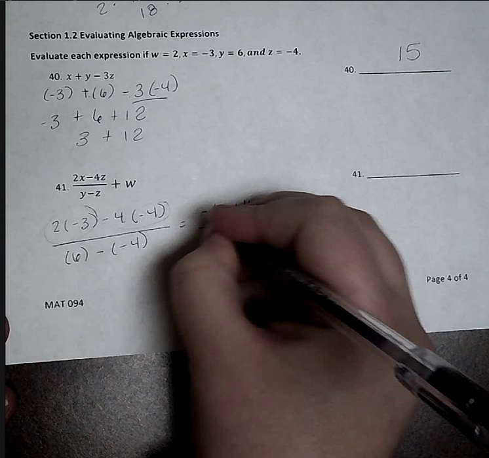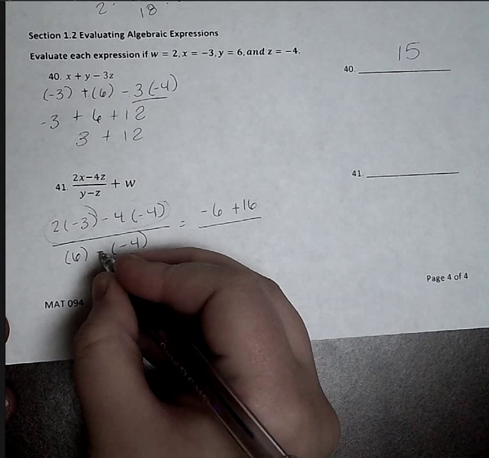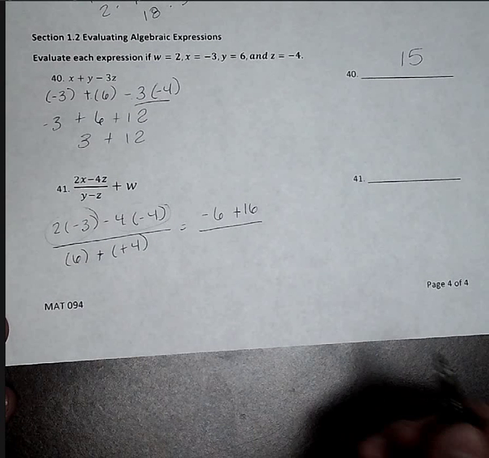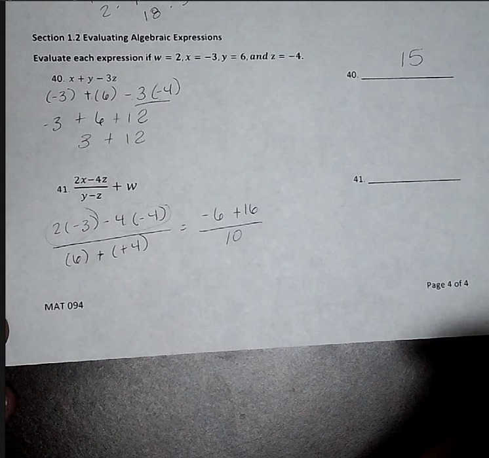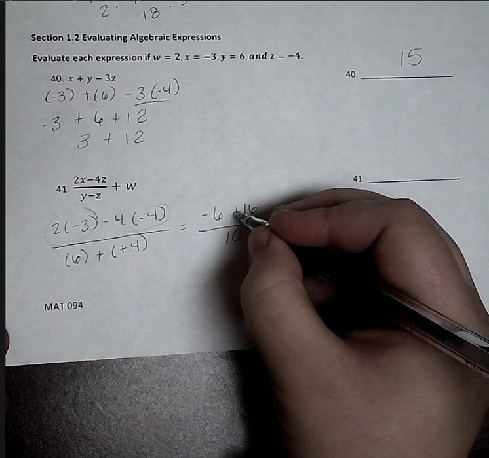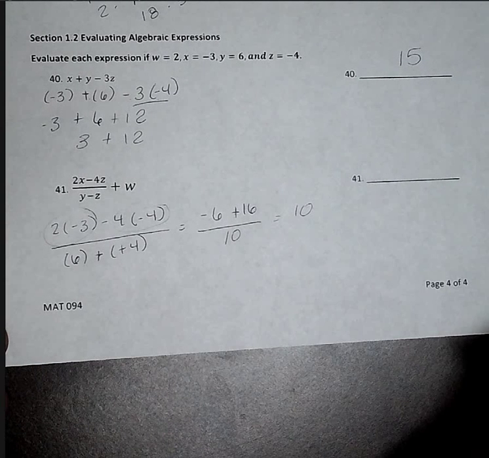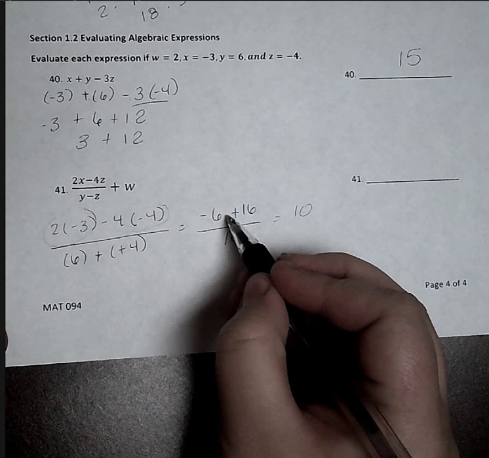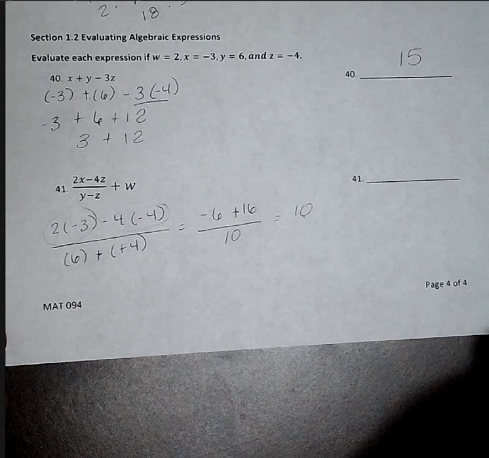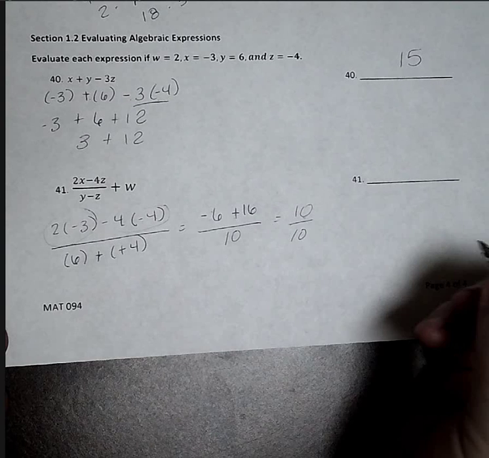Over 6 minus -4, well, that's subtraction. So you keep, change, opposite. So 6 plus 4 is 10. Now we have -6 plus 16 is a positive 10. Let's say that you owe the bank $6. If you put $16 in the bank, well, you actually have only $10 because you had to pay them back $6. So 10 divided by 10 is 1.